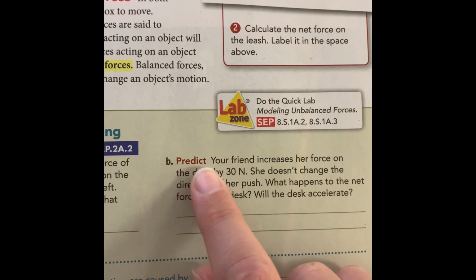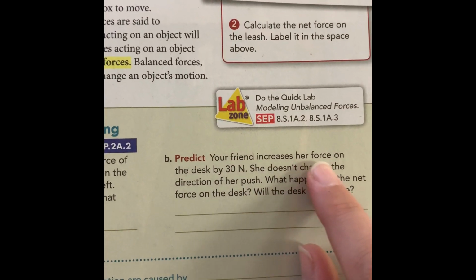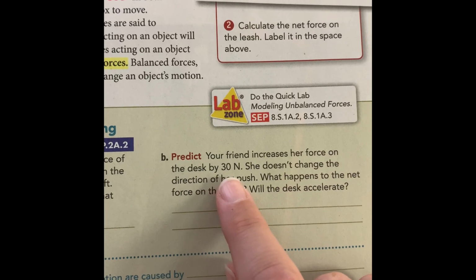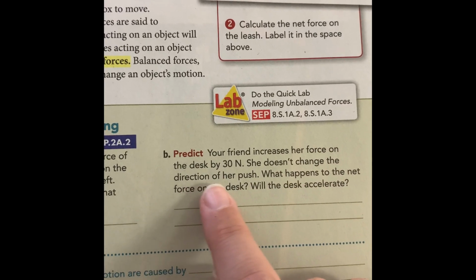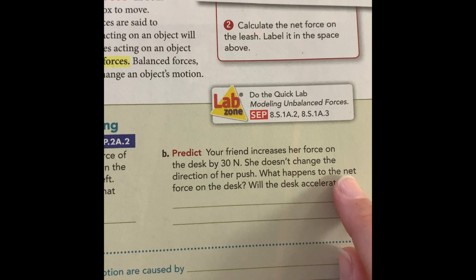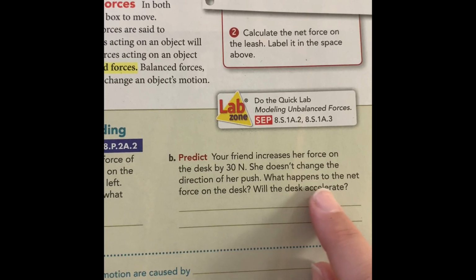All right, predict. So your friend increases her force on the desk by 30 newtons. She doesn't change the direction of her push. What happens to the net force on the desk? Will the desk accelerate?